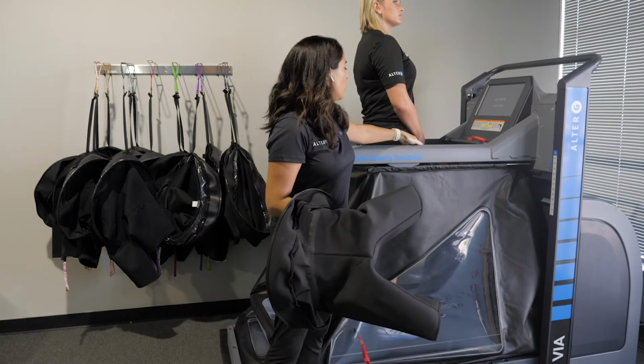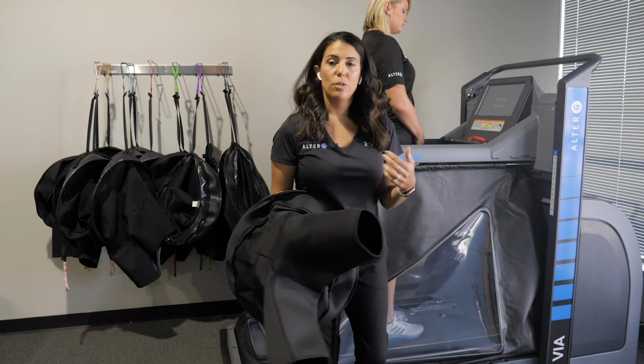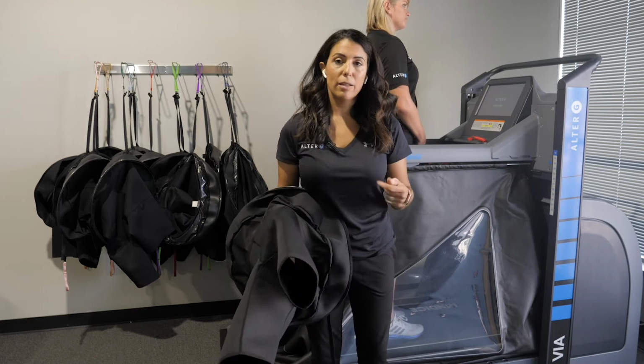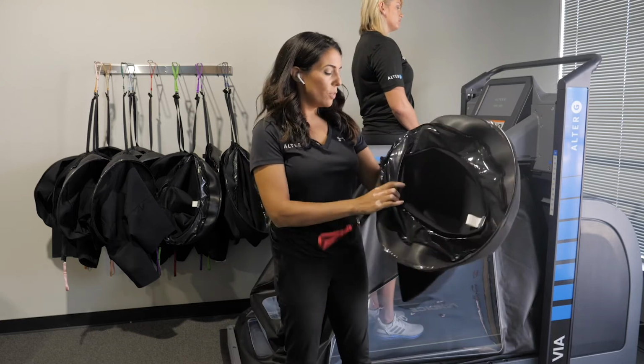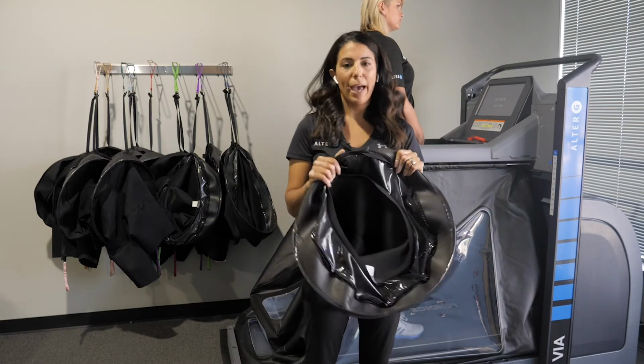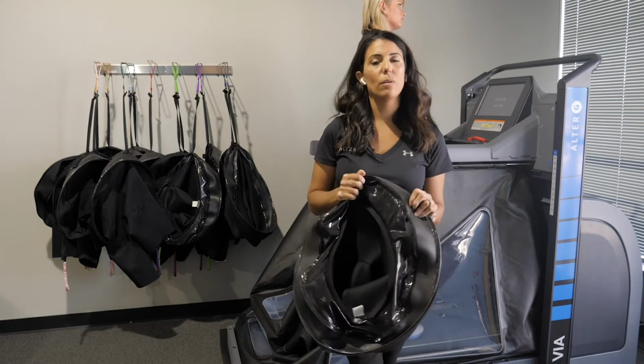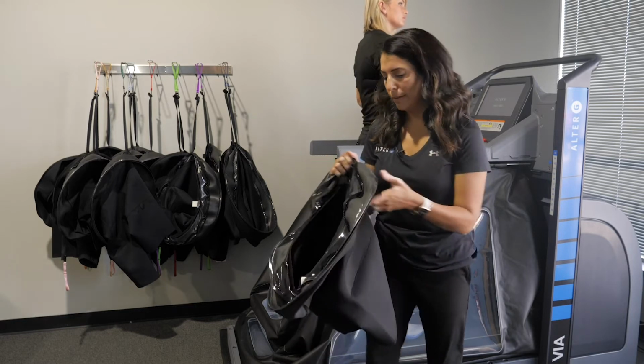With the 2 zippers here, we have shorts that allow you to do some lateral movements in the bag, so that you can actually turn around in the bag and do some lateral movements. So the variety of shorts that we have will vary depending on what you want to be able to do with the machine.